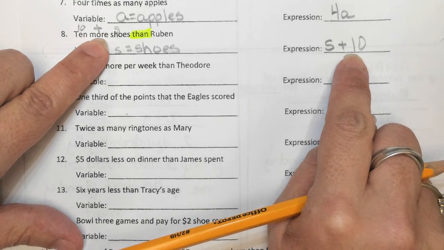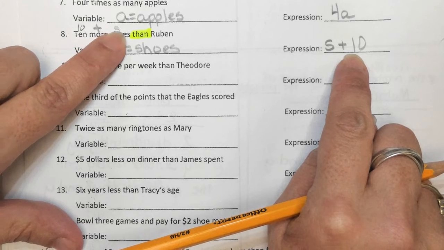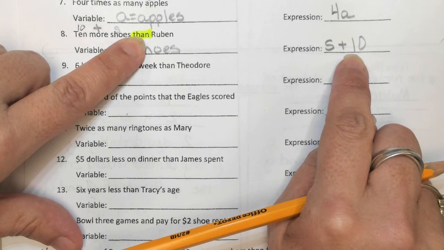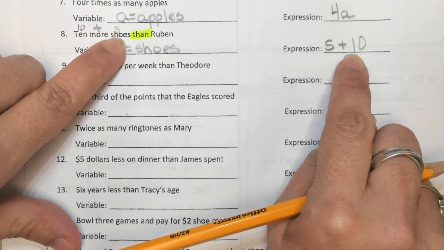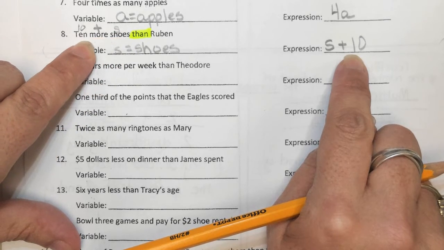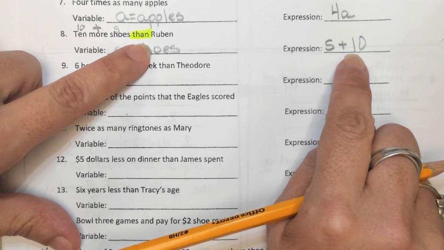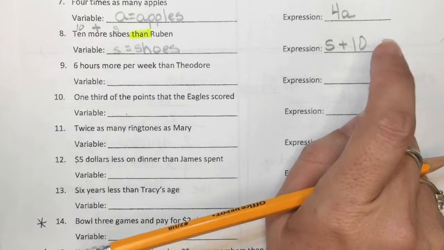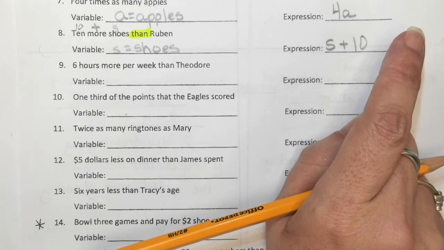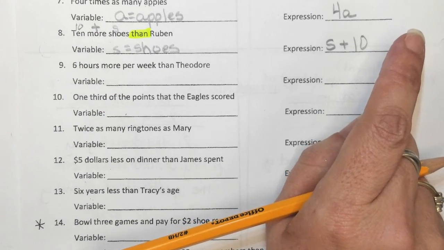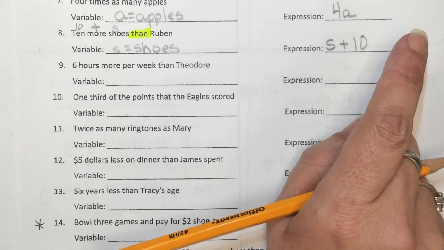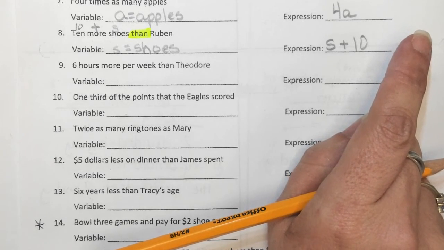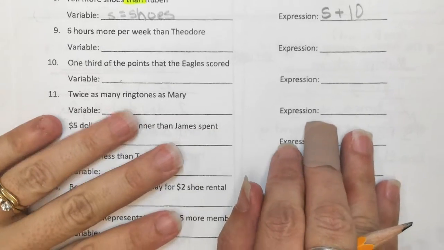It's plus. More means plus. But we flip it because of the word then. Like we start with his shoes, and then we're going to flip it for 10 more. That magic word, the word then, only then, T-H-A-N. She said there's a tricker in there with then, T-H-E-N. Be careful. It's then that flips it. Okay, so let's try another one.